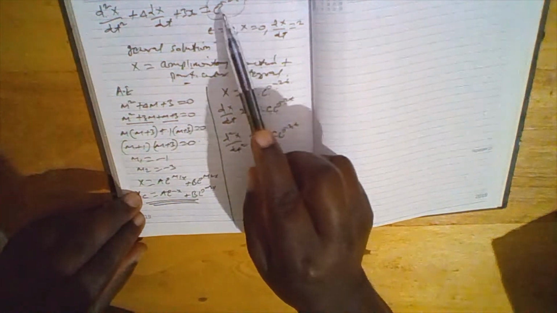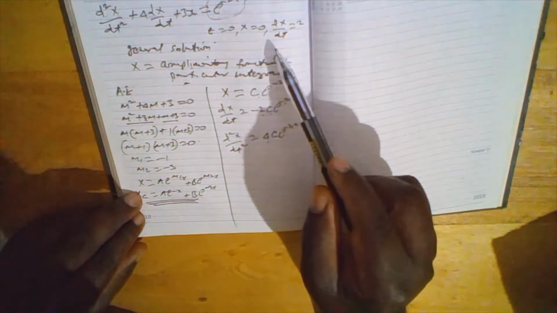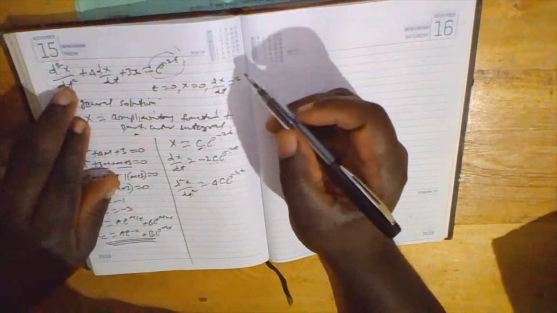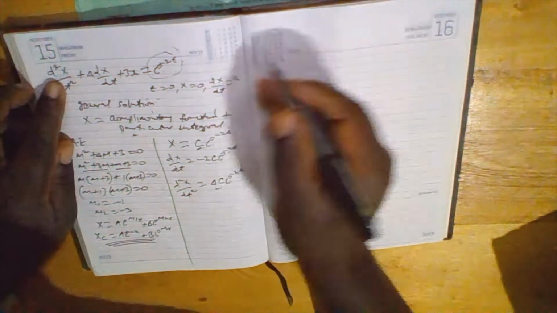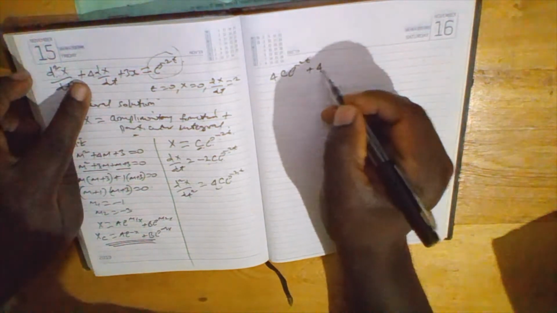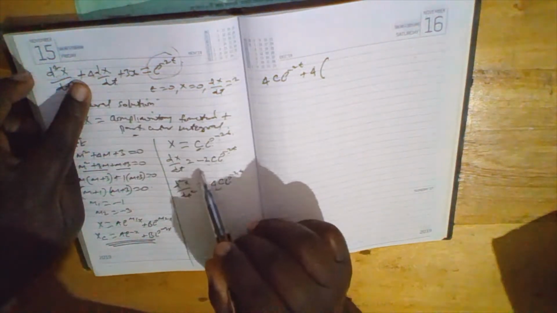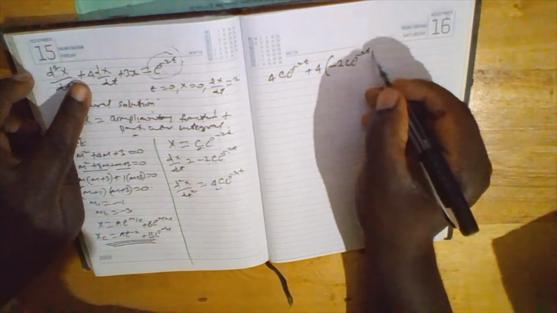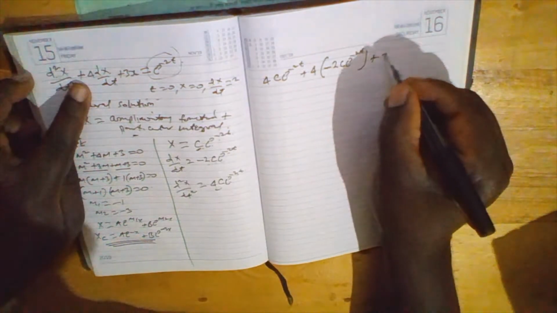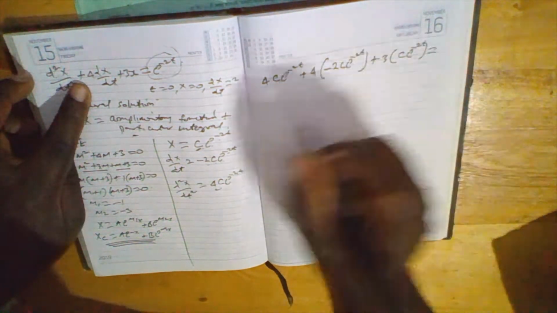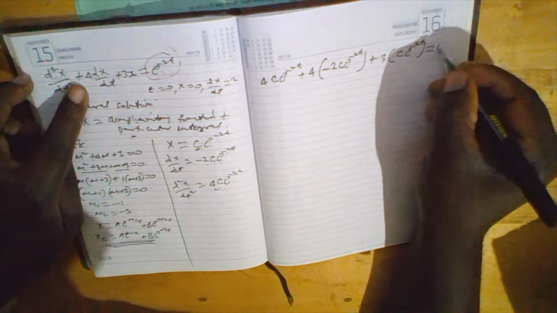Then we equate to e^(-2t), so that we can get the value of the constant C. So we have 4C e^(-2t) + 4(-2C e^(-2t)) + 3C e^(-2t) = e^(-2t).